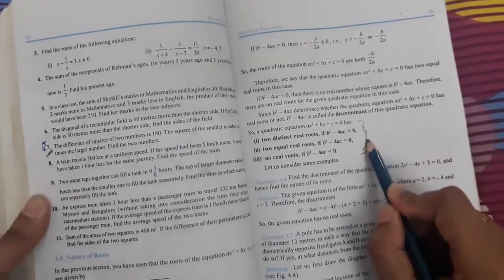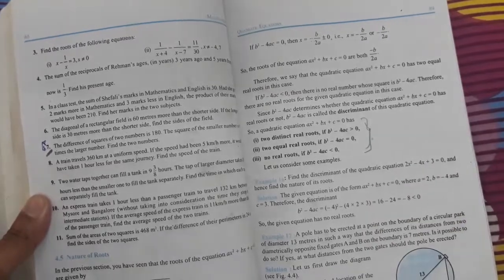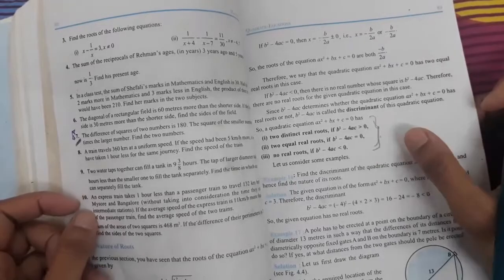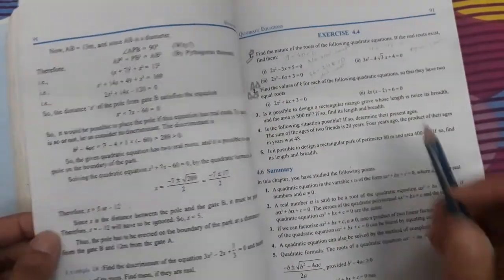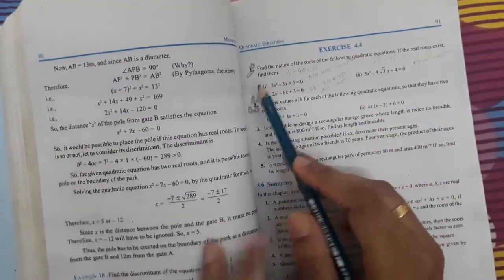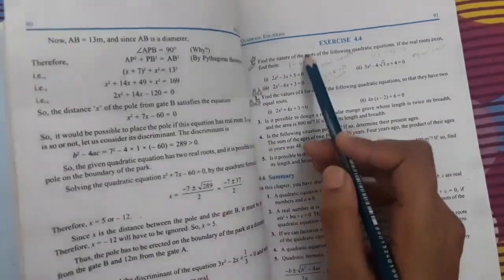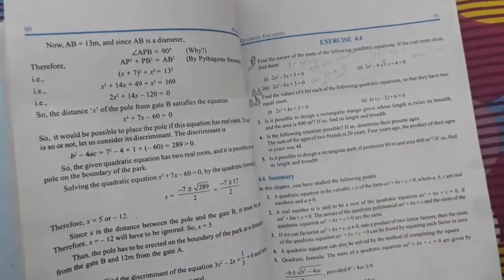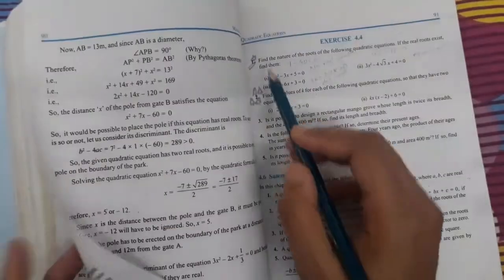And if we move ahead again, the nature of the roots is again important, whether the roots are real, or they are equal, or they have no roots. So these conditions are again important. They are useful for solving a 1 mark question. And coming to exercise 4.4, the first question is very important. That is again, as I told you, to find the nature of the roots, whether they are real or equal. So again we have to apply these conditions there. So the first question is important.